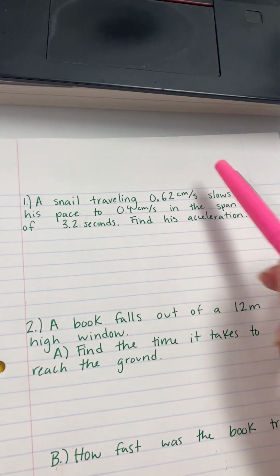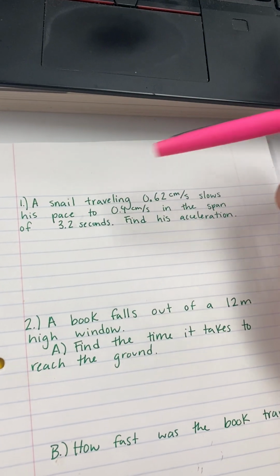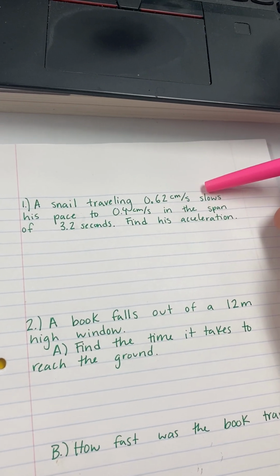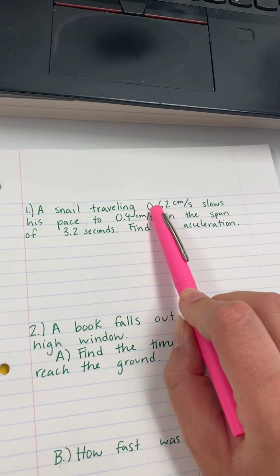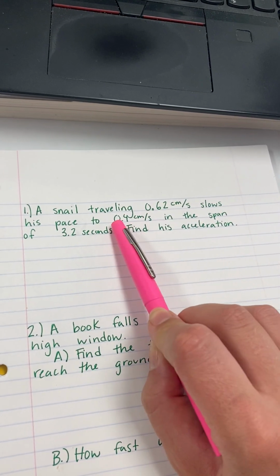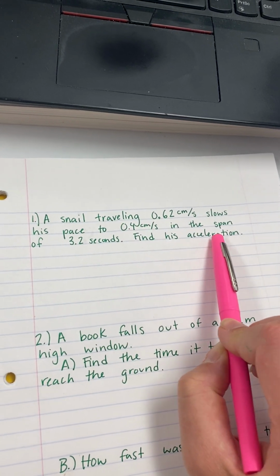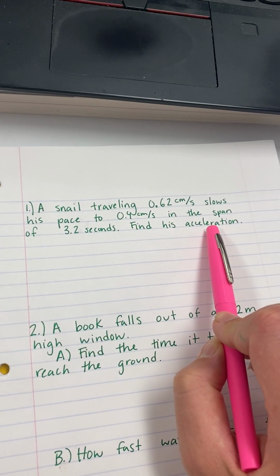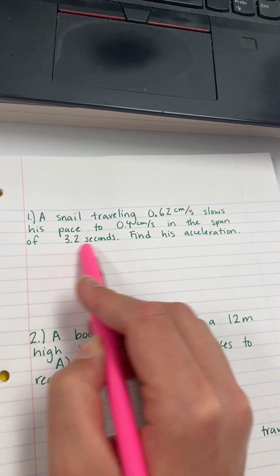In this case, I want you to start by reading the question and just thinking about it in your own head. So it's a snail, and it says the word slows, right? He's starting at a faster velocity than he's ending at, so we know that he's slowing down, which gives us a hint about our answer. We know our acceleration should be negative. It's also giving us a time that it takes him to slow down.